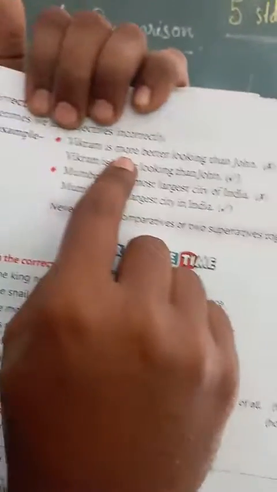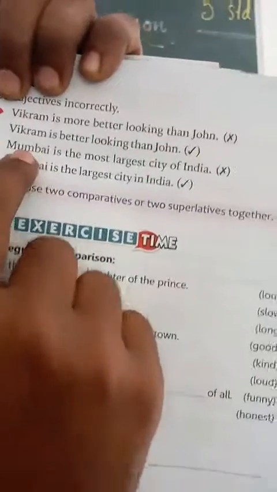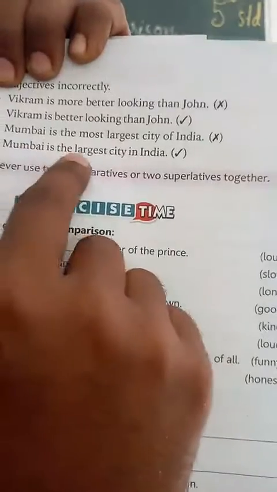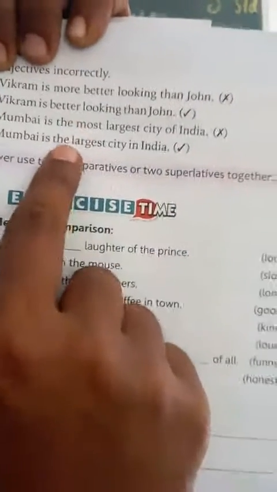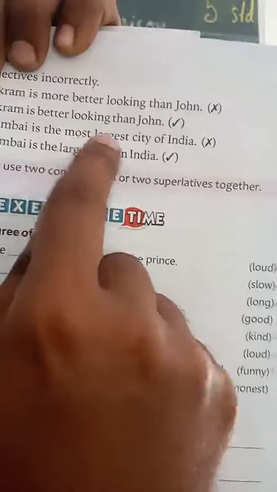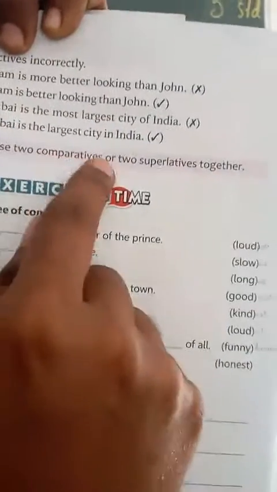Mumbai is the most largest city of India. Mumbai is the largest city in India. See, most largest we cannot use. The largest is the superlative degree. The largest we use correctly. Never use two comparatives or two superlatives together. A most and largest, two superlatives, we cannot use together, and two comparatives also. More, better together we cannot use. Okay. Thank you.